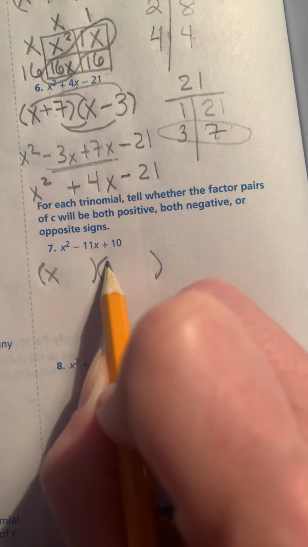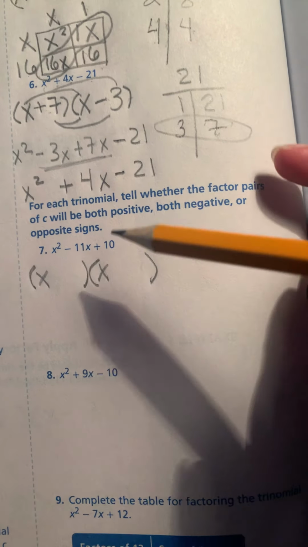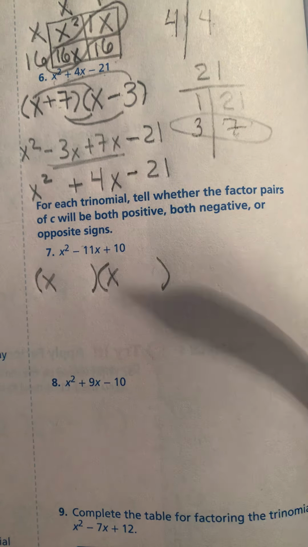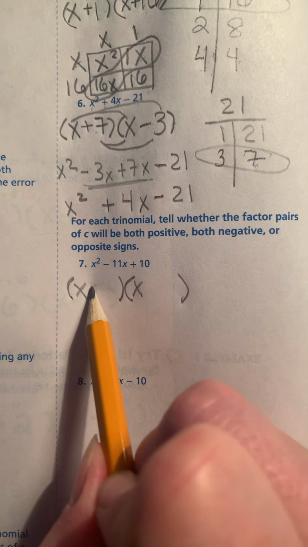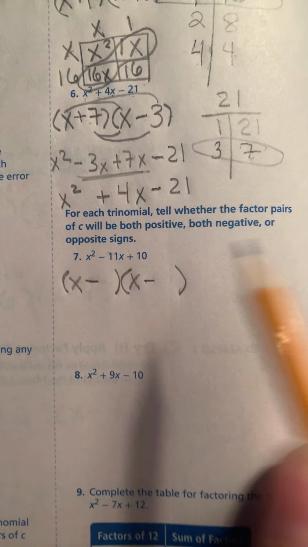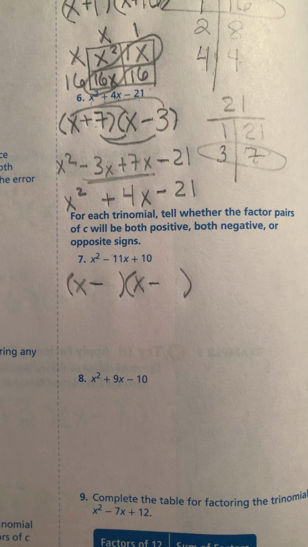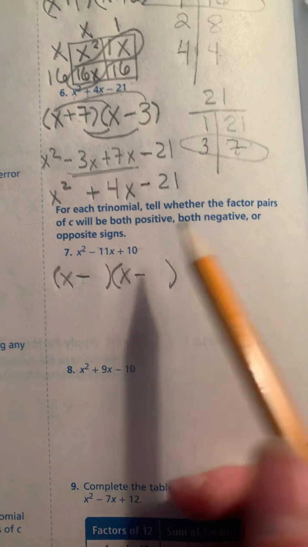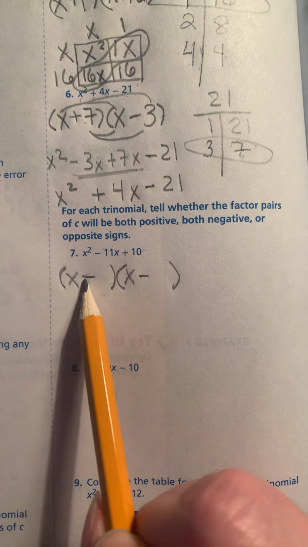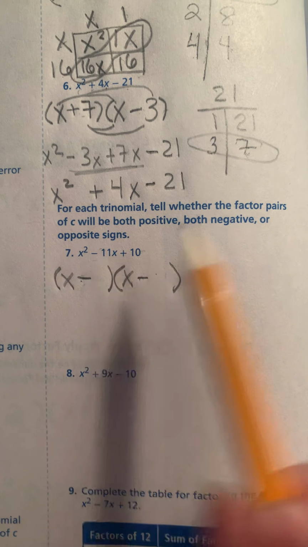All right, I'm going to have x here, x here. I have a negative here, which means for this to be positive, it must be negative times negative. Because it can't be negative times positive, that would make this negative, and it can't be positive times positive, because that would make everything positive.